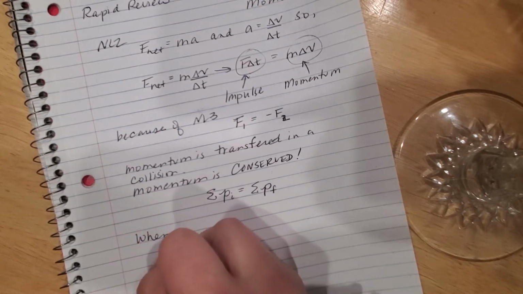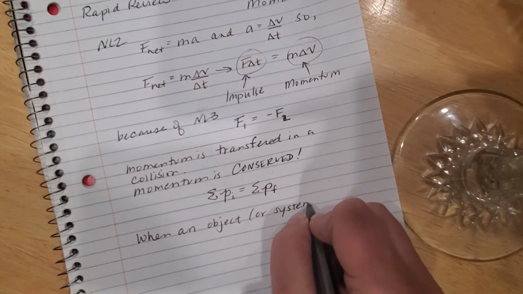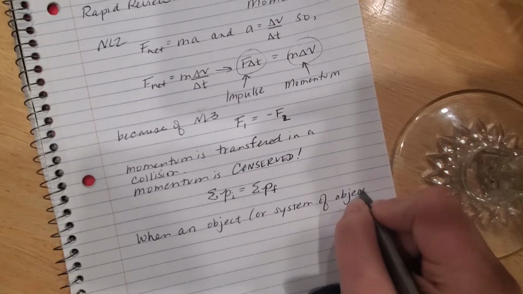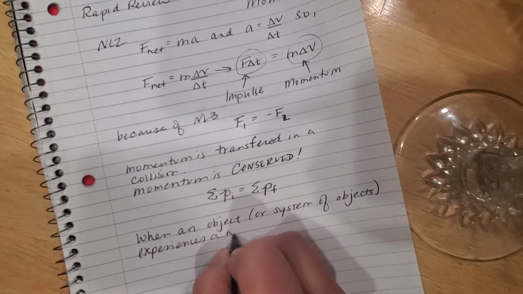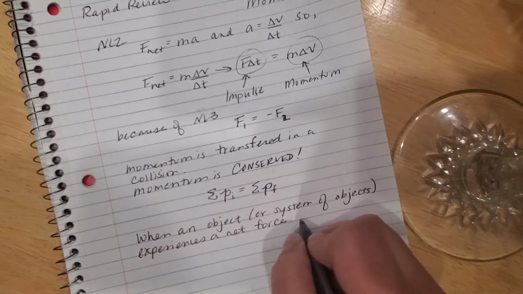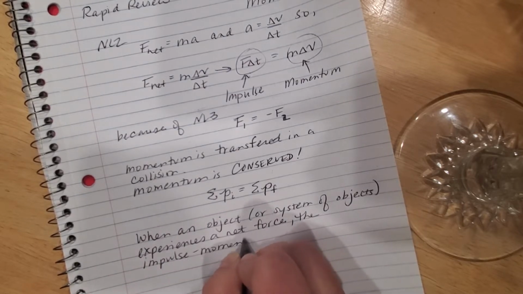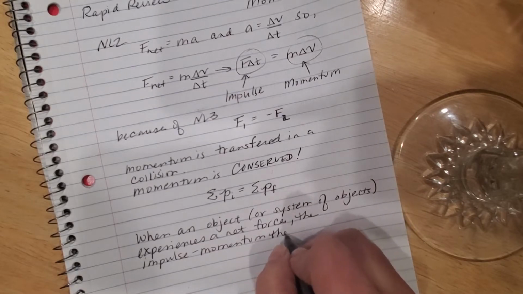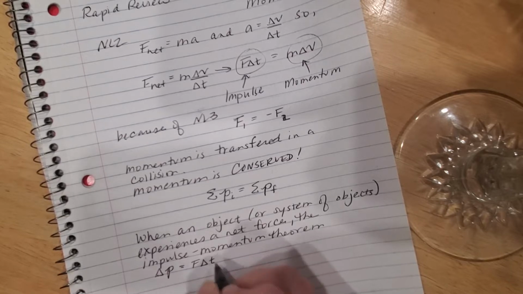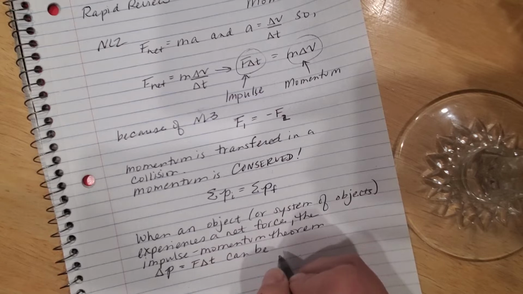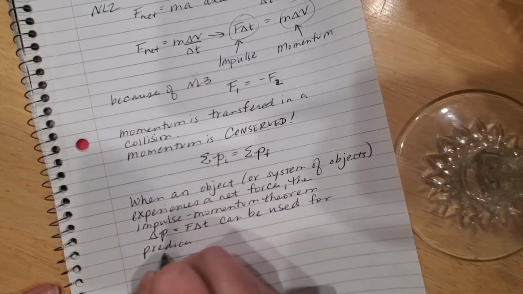We say that when an object or system of objects experiences a net force, the impulse momentum theorem, which is change in momentum is equal to impulse, can be used for predictions and calculations.